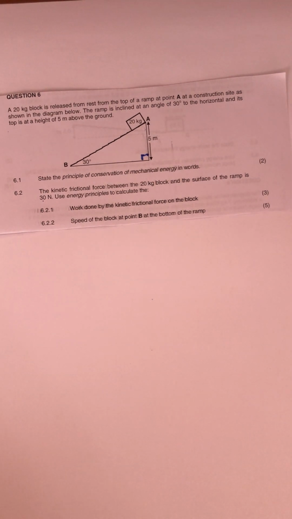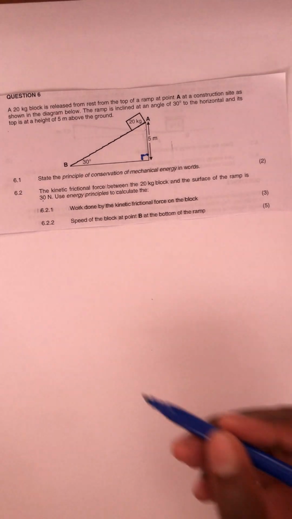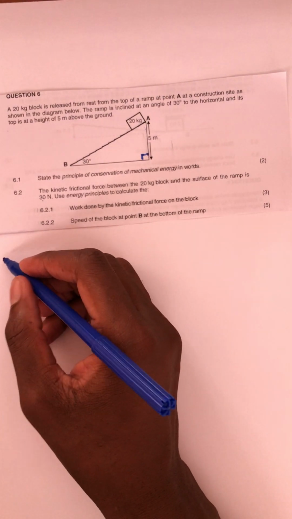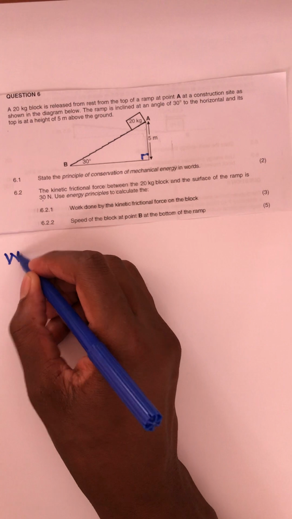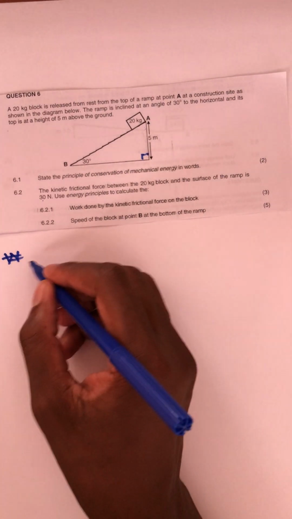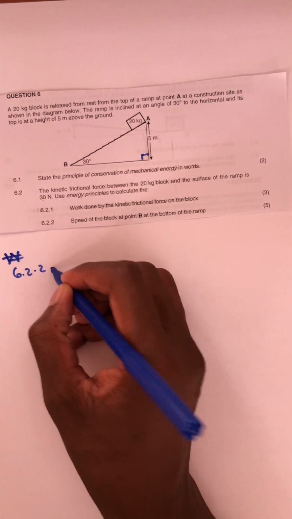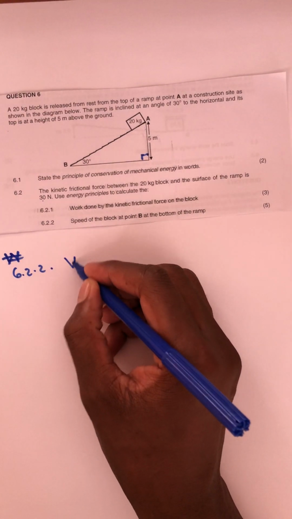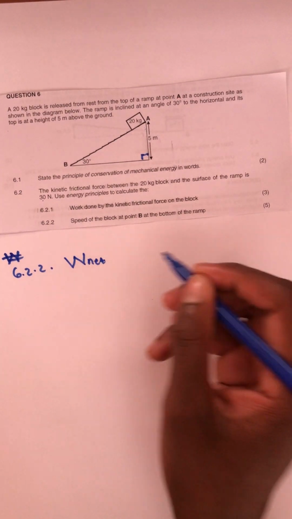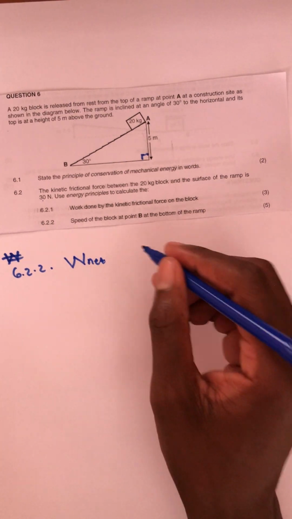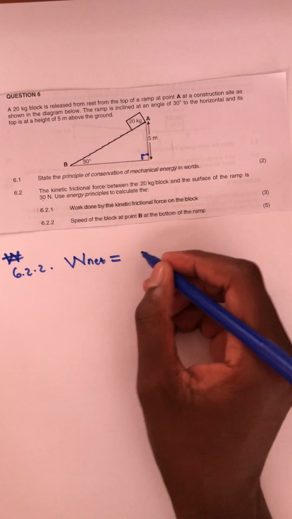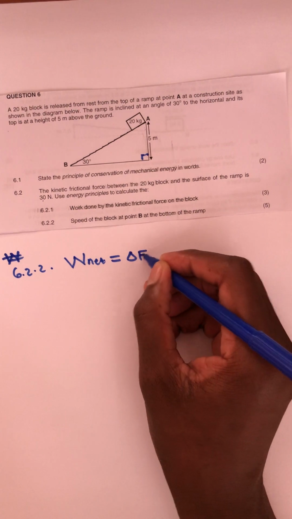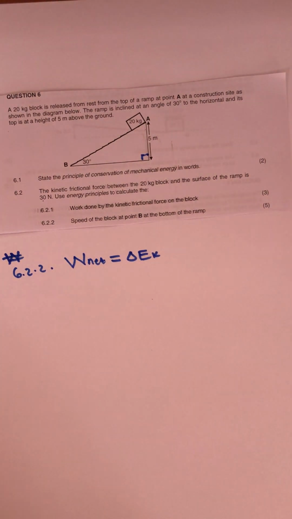Energy principles. So let's say now we say work net, let's say this is 6.2.2. So we're going to use work net from the exam guideline, or from the formula sheet. Work net is equal to the change in kinetic energy. So what is work net? Work net is the total work done on an object, or acting on an object.